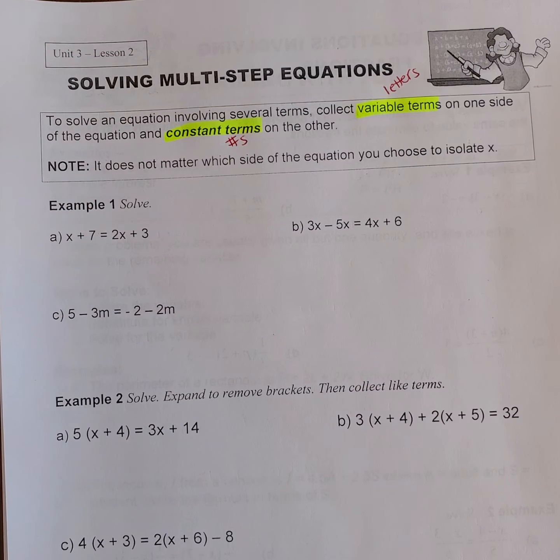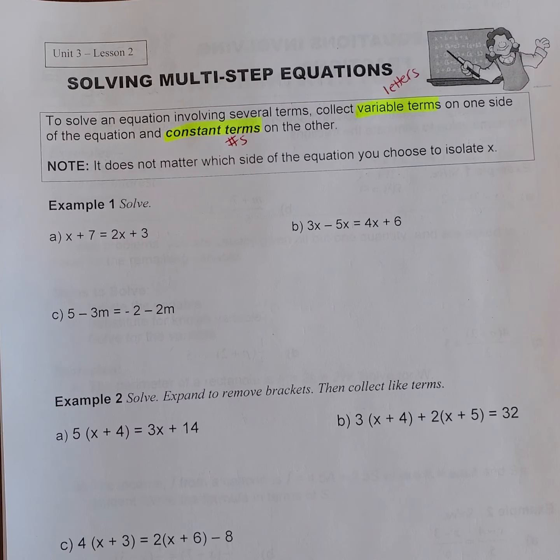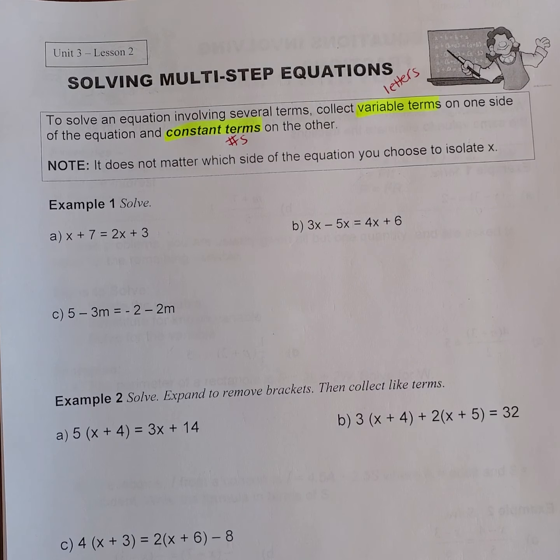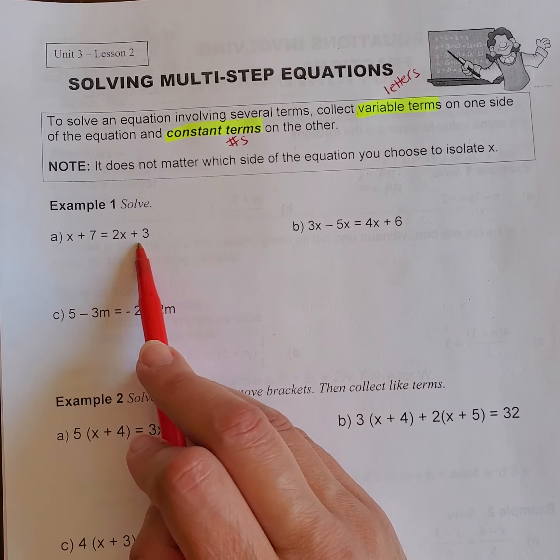It doesn't matter which side the x is located on, or the y, or whatever variable it is. I prefer to put it on the left side, but if it appears on the right side, that is fine as well. Okay, so let's begin by doing some examples. The first one says x plus 7 equals 2x plus 3.